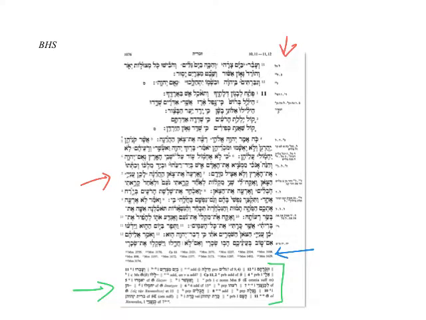And then at the bottom of the page is the modern editor's interactions with scribal variations in the ancient world and also suggested emendations. Our focus will be to compare how the apparatus functions in the BHS versus how it functions in the BHQ.